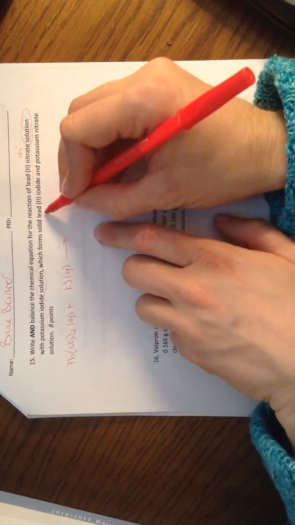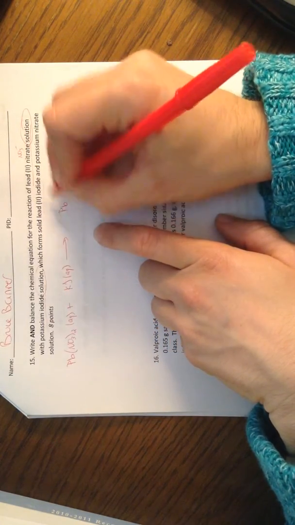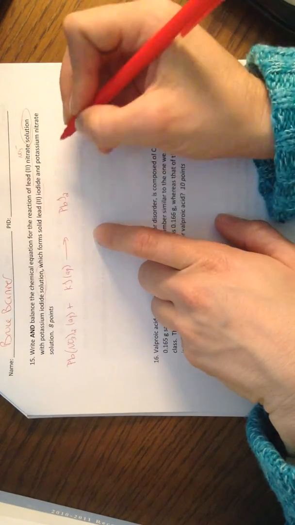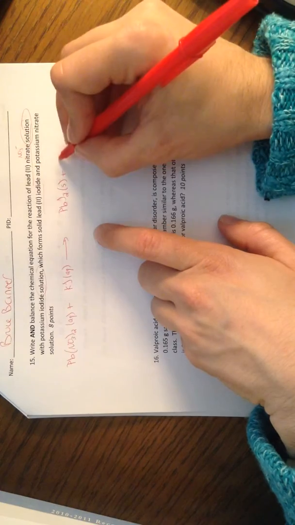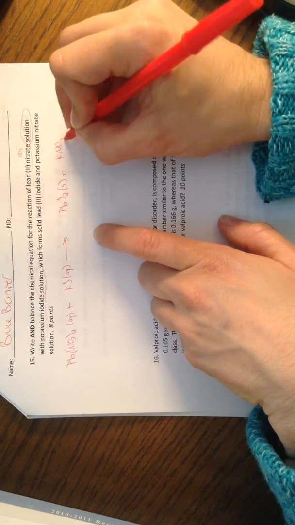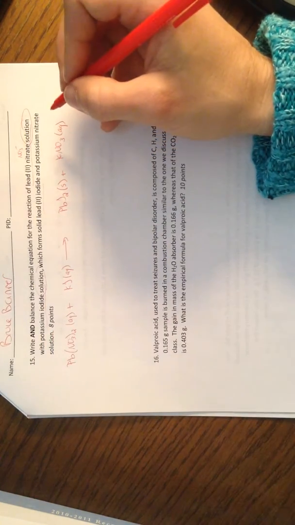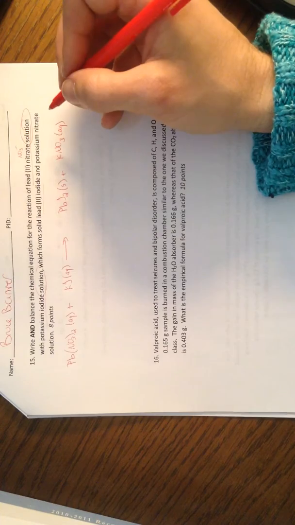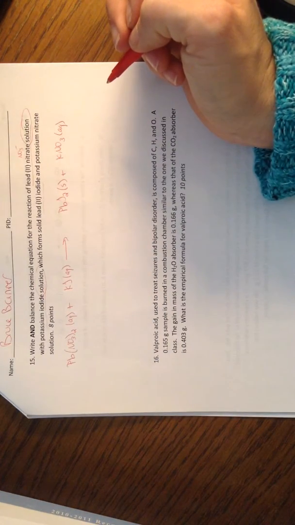All right, my products: solid lead iodide. Lead 2+, iodide 1-, so I have to have PbI2 solid, plus potassium nitrate, +1, -1, KNO3 solution, so it's aqueous. All right, so you got 1 point for each formula. You got 2 points for having all your states correct, and now we need to balance this equation.